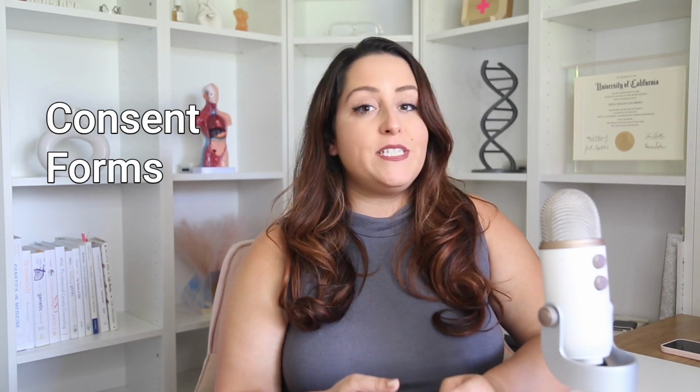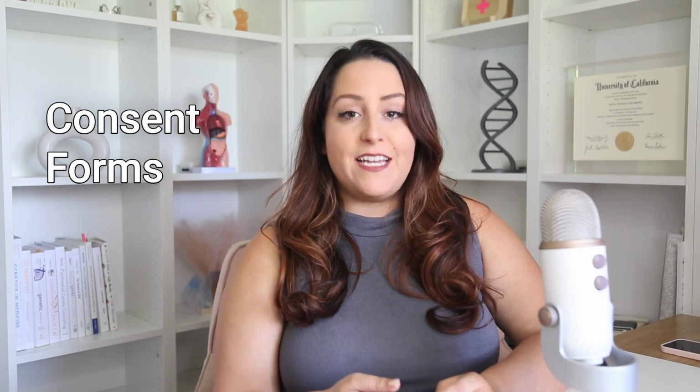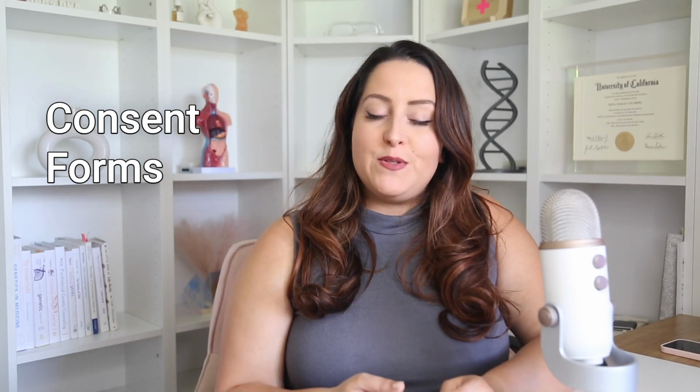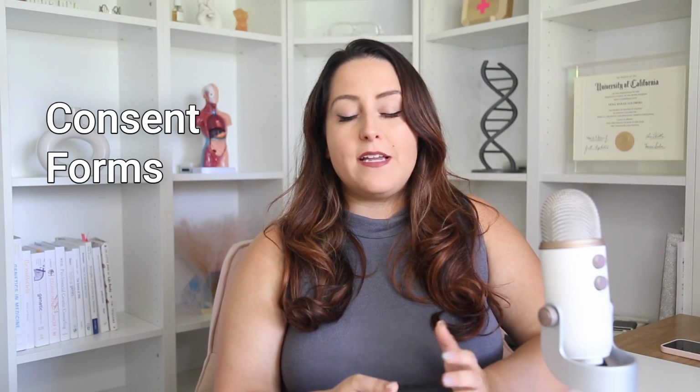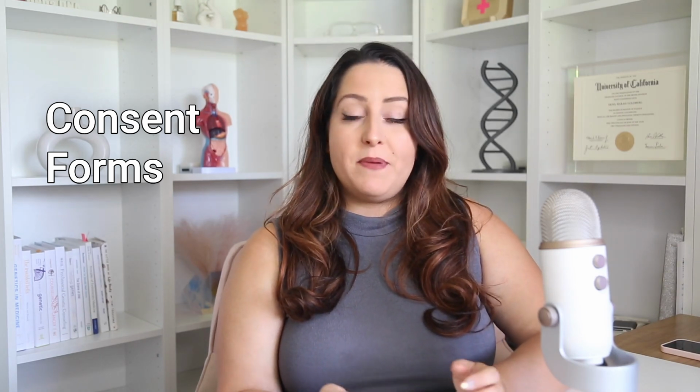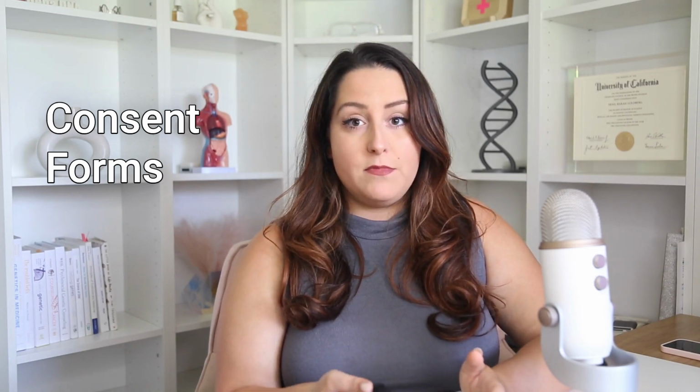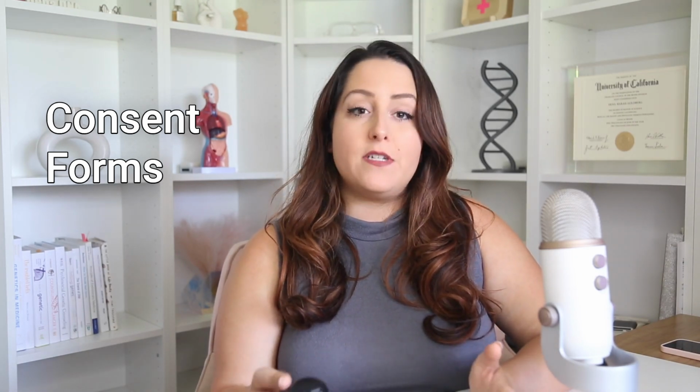Consent form. We're going to talk a little bit more about informed consent later in this course. Consent forms include documentation of the patient's consent to medical treatments and procedures. This helps ensure that patients have been fully informed about their medical treatments and have given their full consent for those treatments.